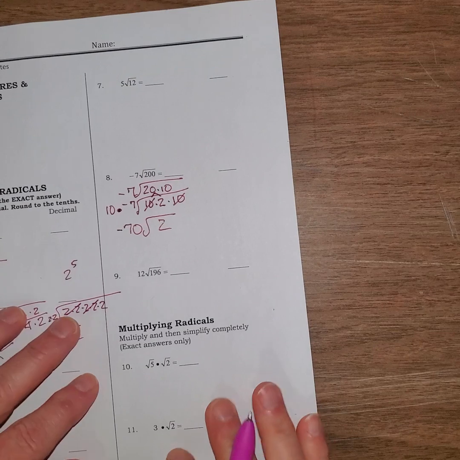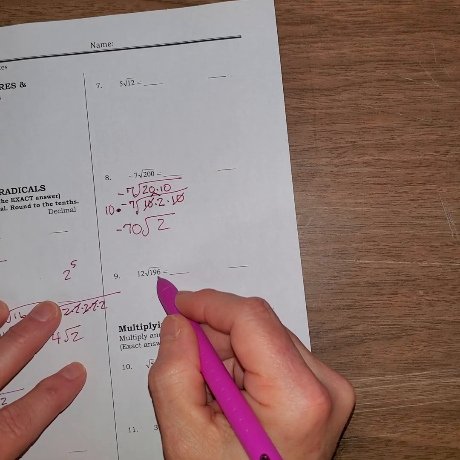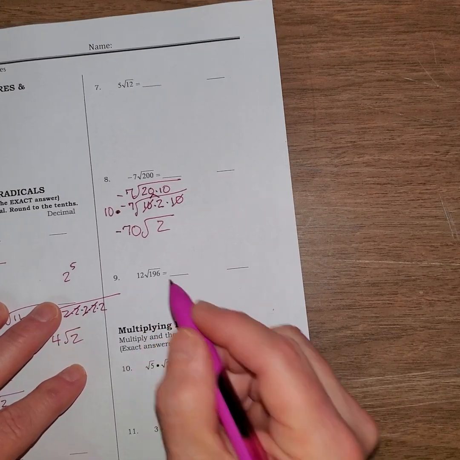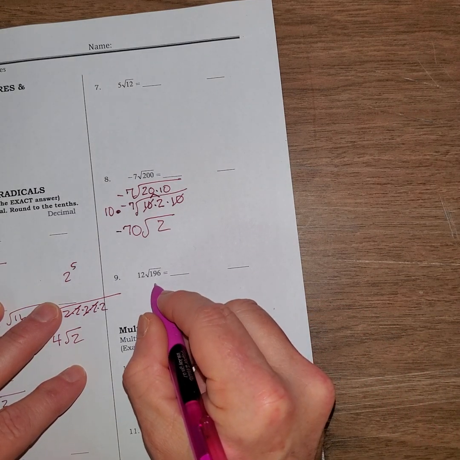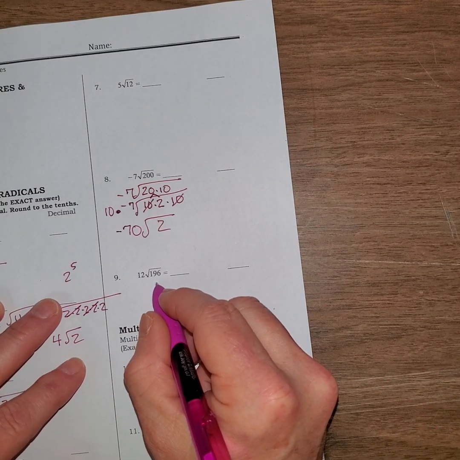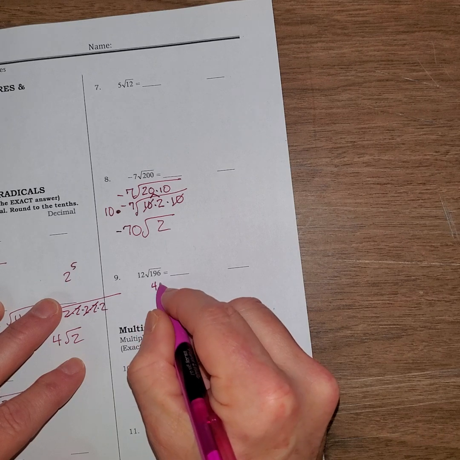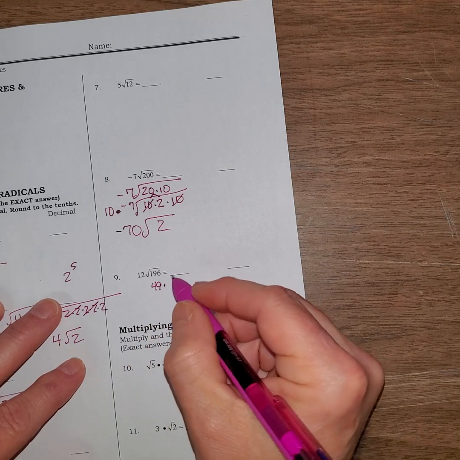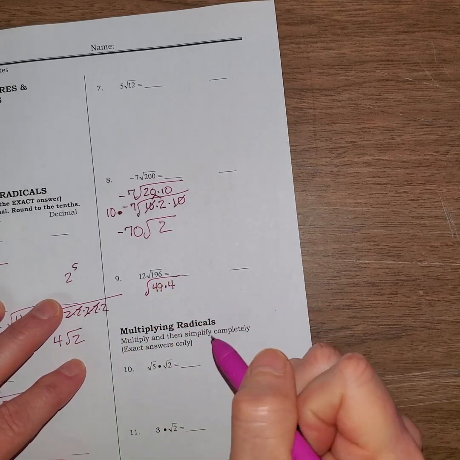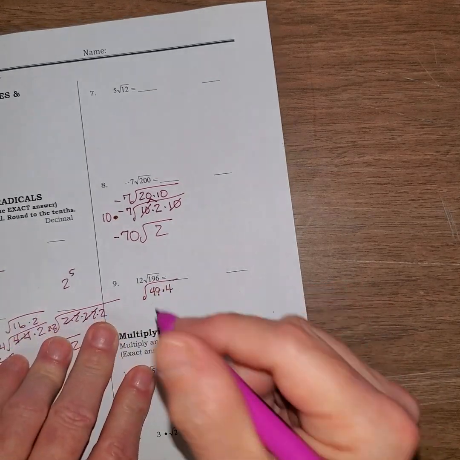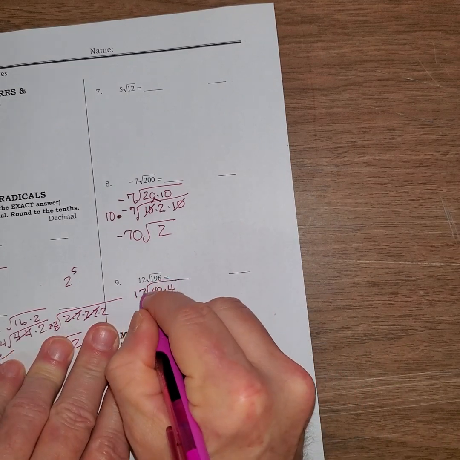Okay. Here, you can always divide by 2, right? So what would that be? 49 times 4? Yeah. Okay. I'm trying to not do the obvious here because I know something you don't probably.